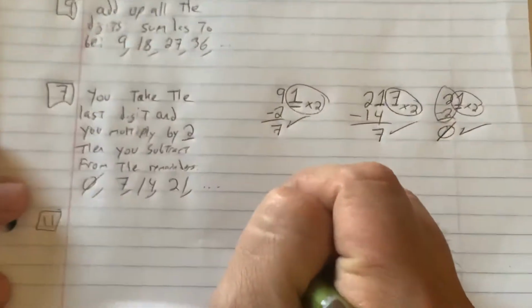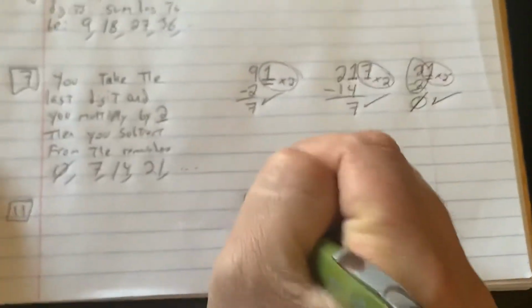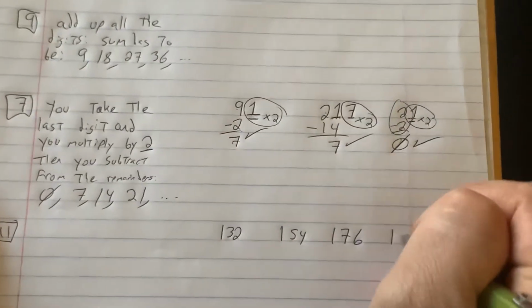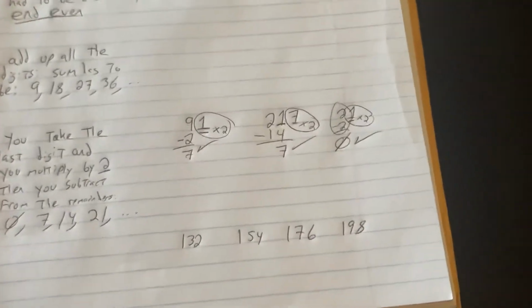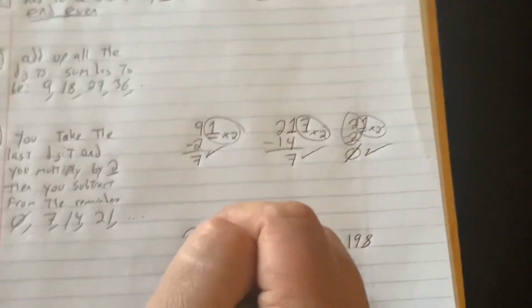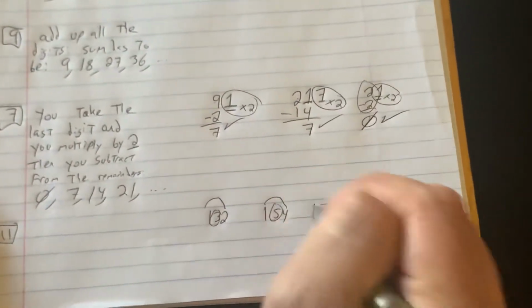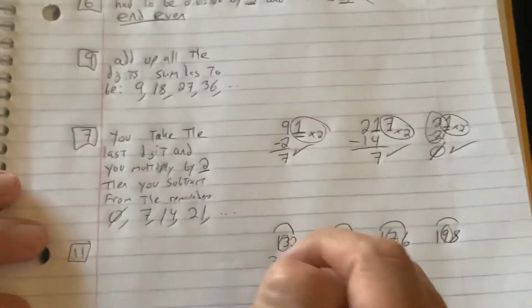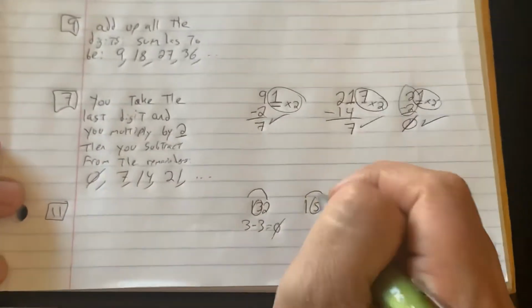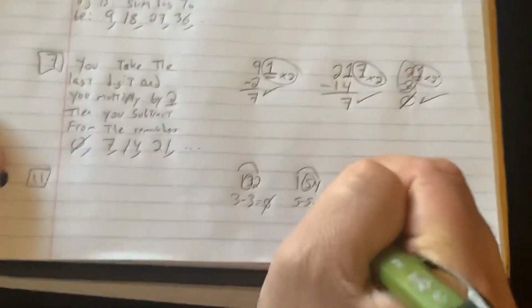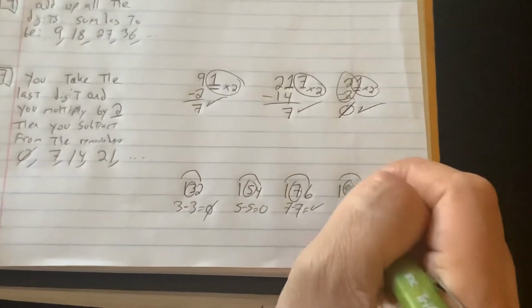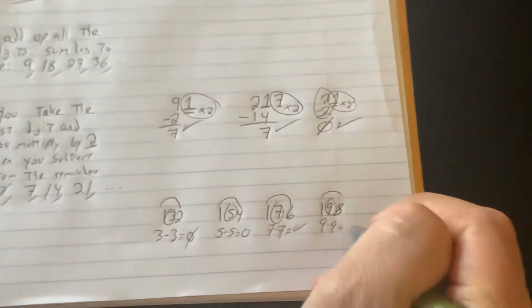Let's go with 3-digit numbers. 132, 154, 176. Can you see what kind of weird pattern I am doing, guys? No? Let me show you. I'm adding the ends and subtracting from the middle one. And what are they giving me? That same digit. Example, 1 plus 2, 3. Minus 3, 0, is divisible by 11. 1 plus 4, 5. Minus 5, 0, divisible by 11. 1 plus 6, 7, minus 7, divisible by 11. 1 plus 8, 9, minus 9, divisible by 11.